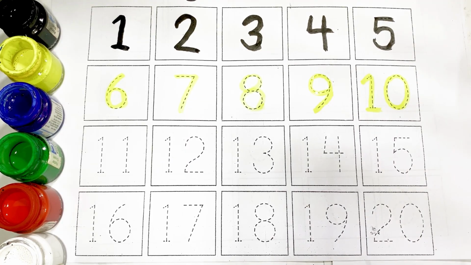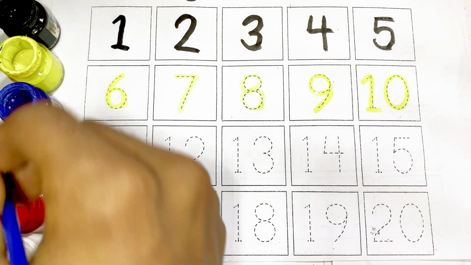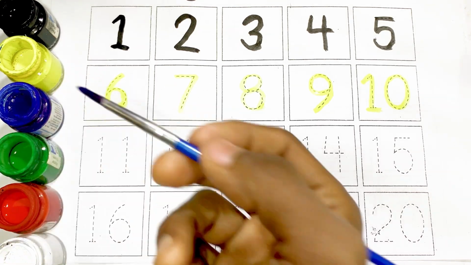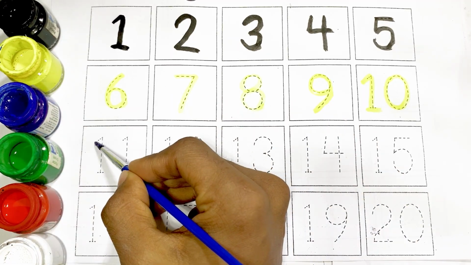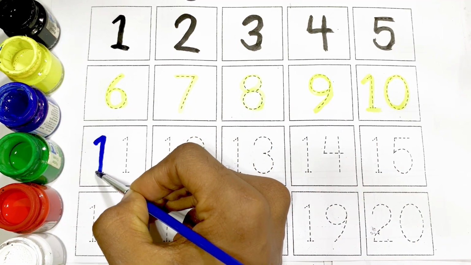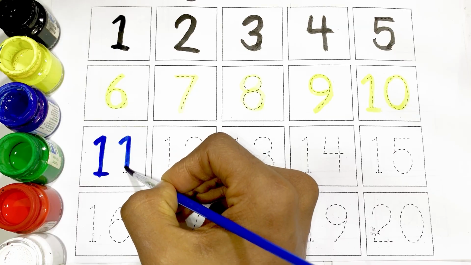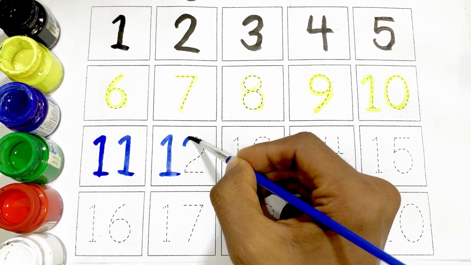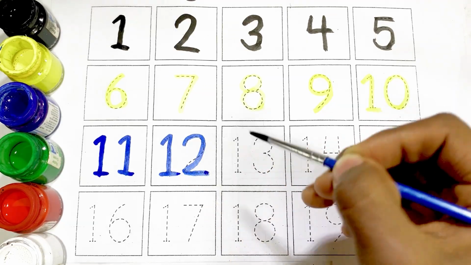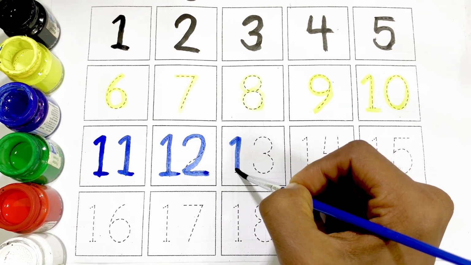Now 11. The number 11, and use blue color. 12. The number 12. 13.